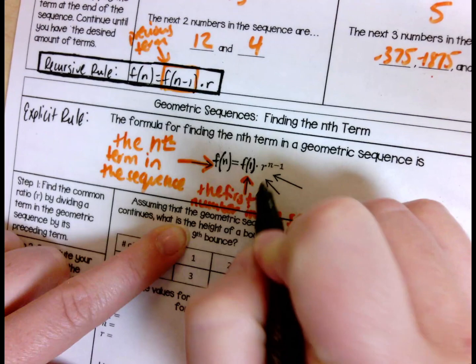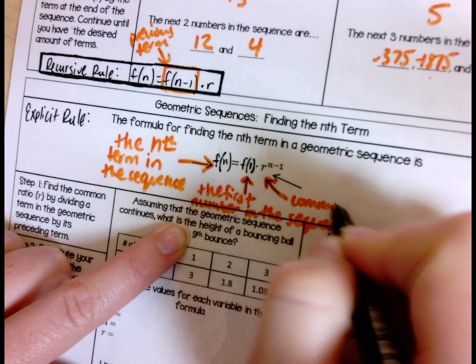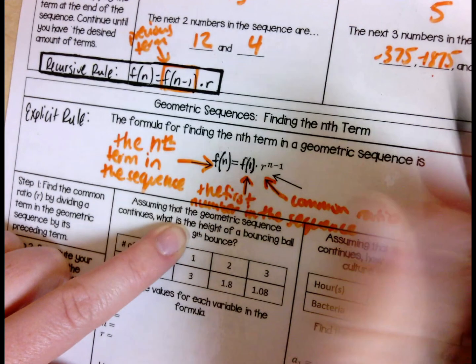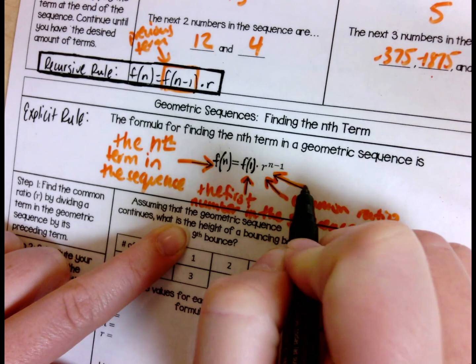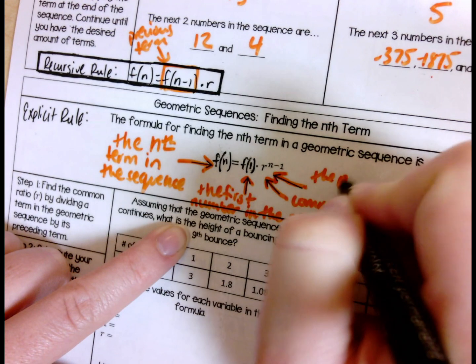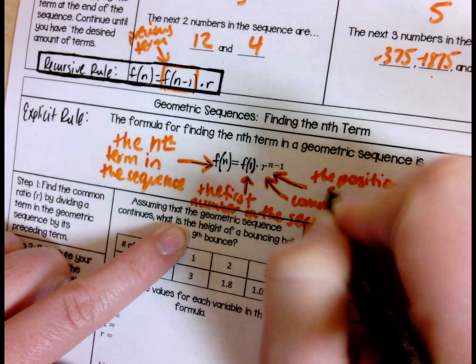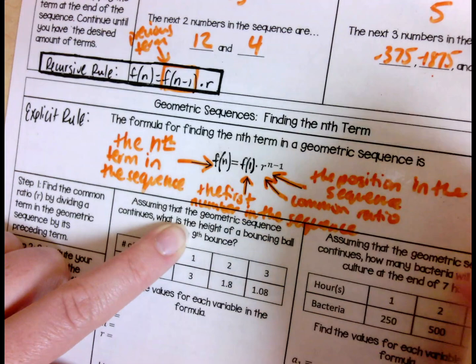Okay, this r represents the common ratio. And this final thing right here, the n, is the position in the sequence that you're looking for.